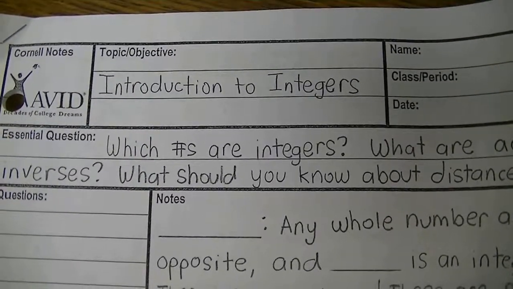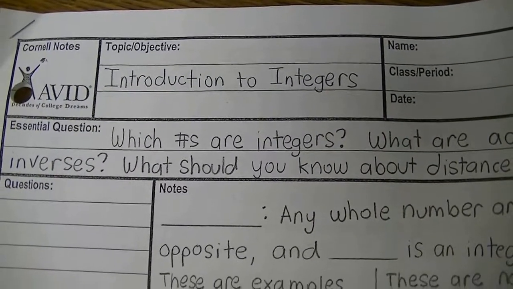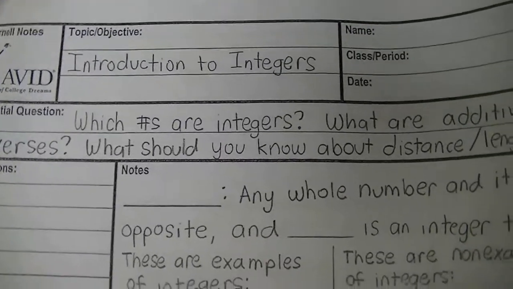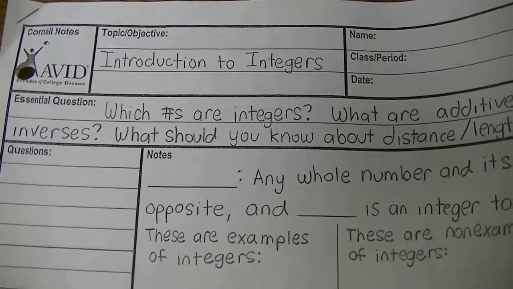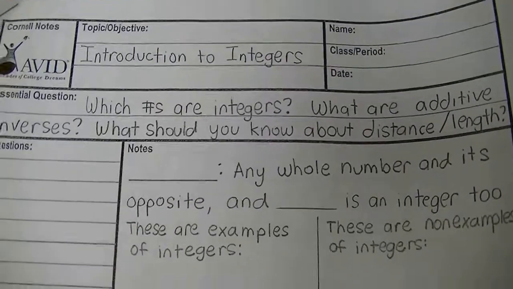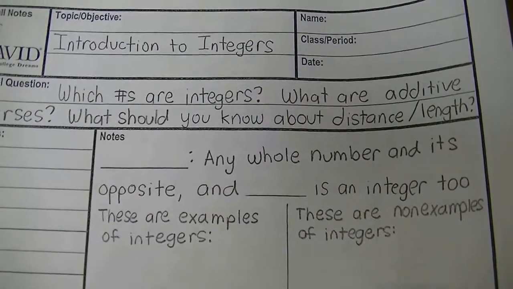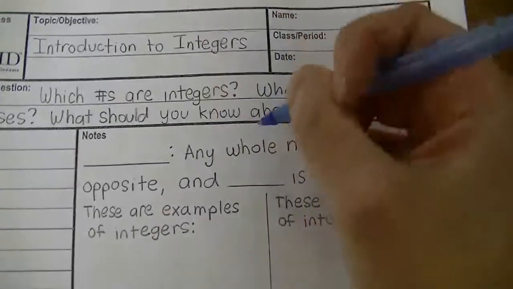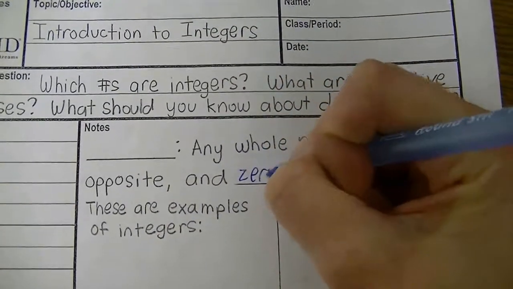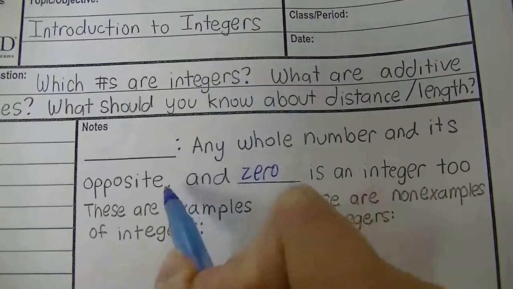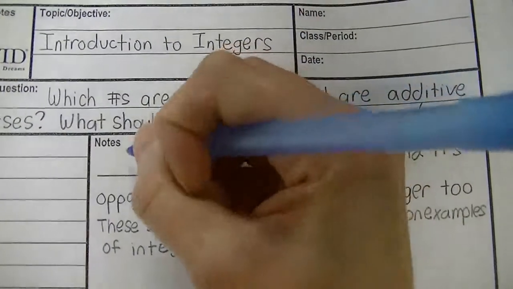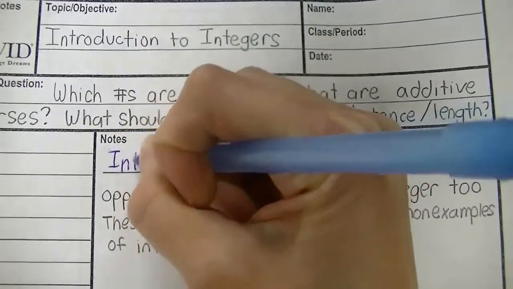Our topic today is Introduction to Integers. The essential questions are: which numbers are integers, what are additive inverses, and what should you know about distance and length? So we'll start off with the definition. Any whole number and its opposite, and 0 is an integer too. So any whole number, its opposite, and 0, they're all considered integers.